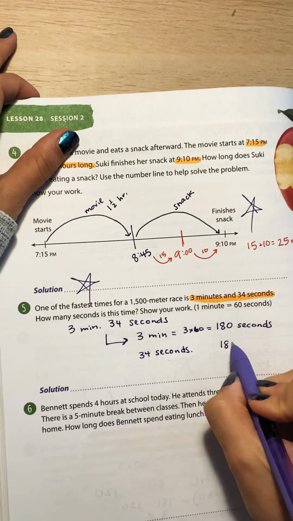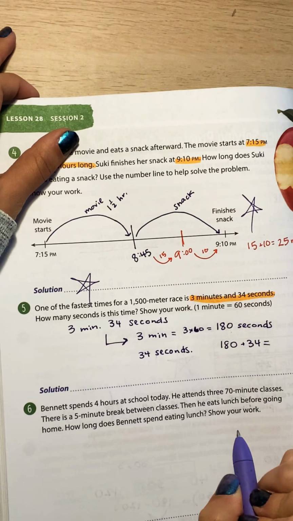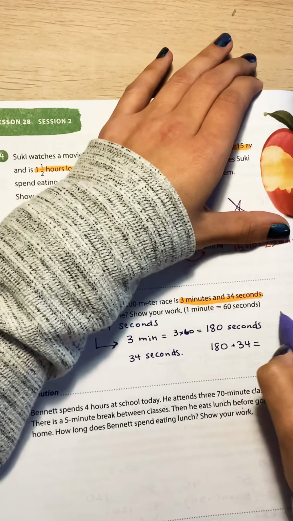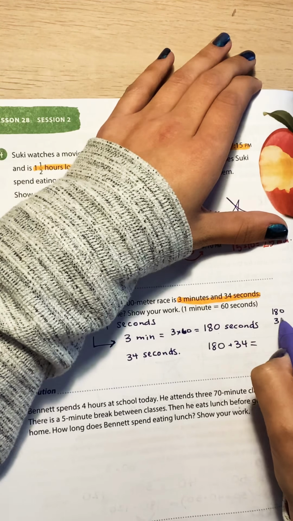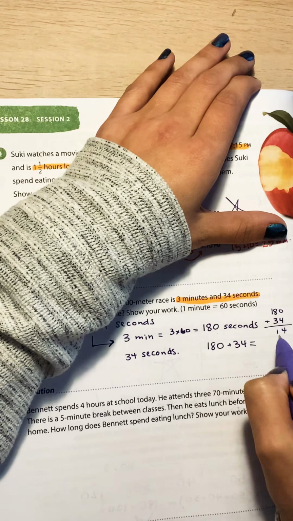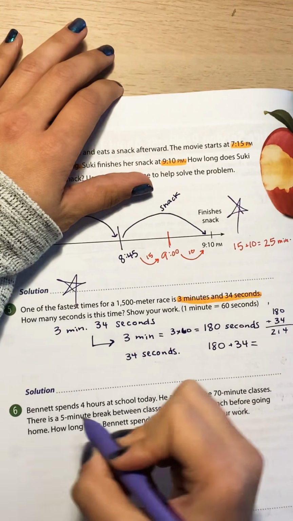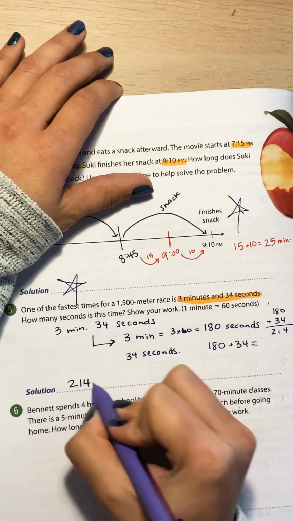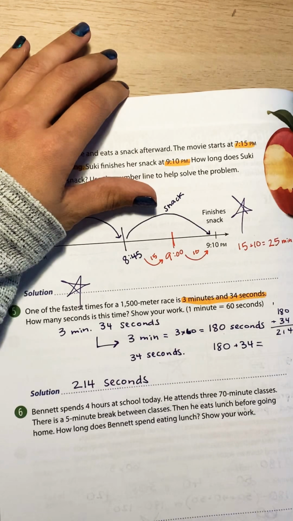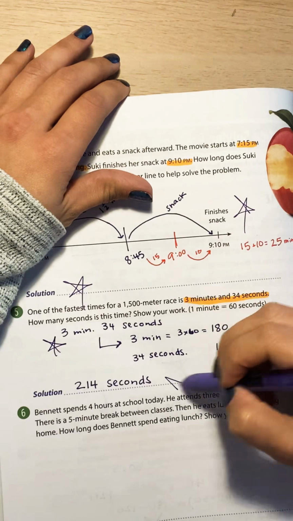Okay, so 180 plus 34. You can pause and solve that on your own. I'm gonna stack them over here. 0 plus 4 is 4. 8 plus 3 is 11. 214 seconds. Super fast. All right. I bet I'm faster though.